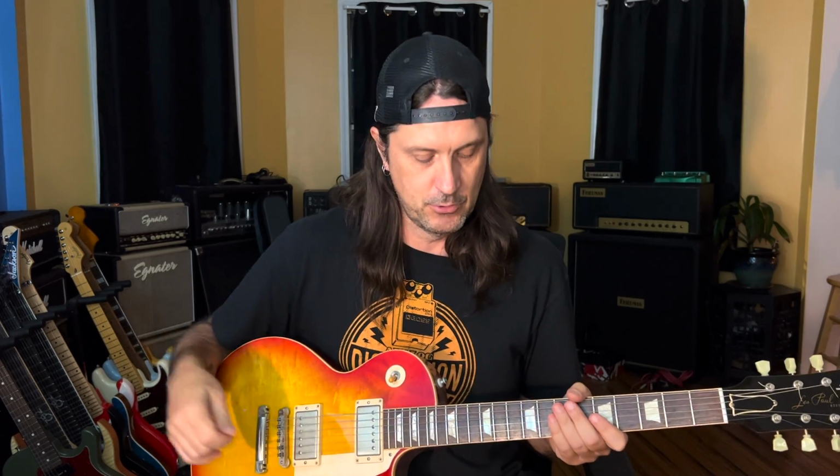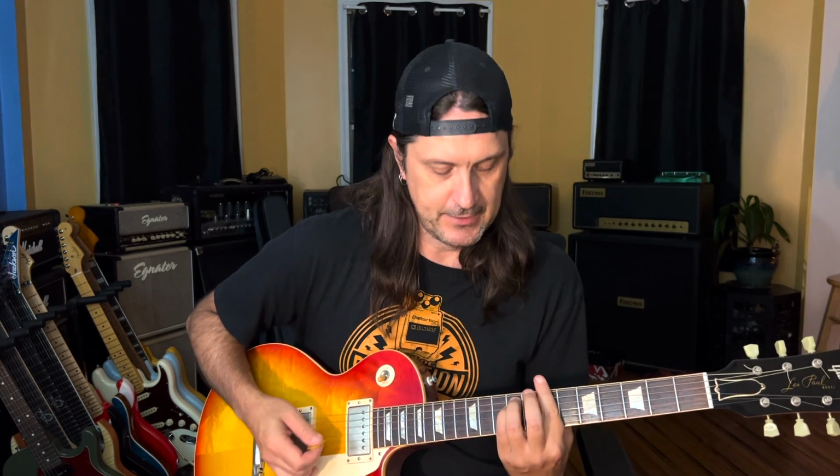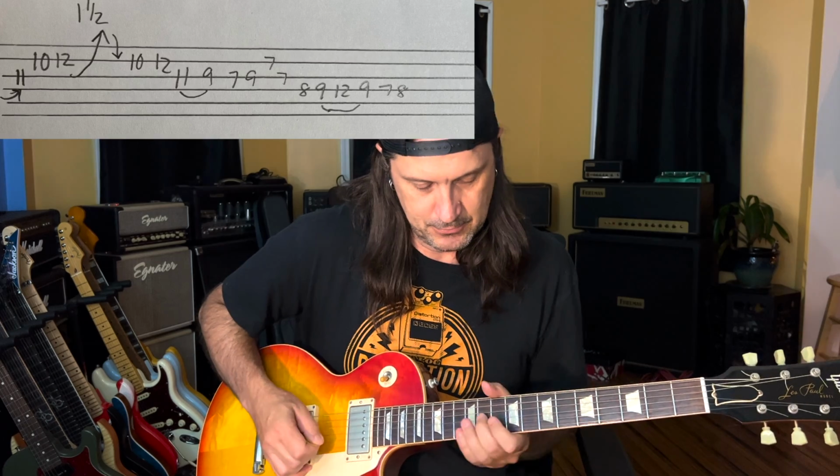In the end is just arpeggios, triads of each chord that we're playing over, which is quite simple if you know the fretboard and your chord voicings. But I'll show that to you as well. So let's start off. So that first phrase goes.